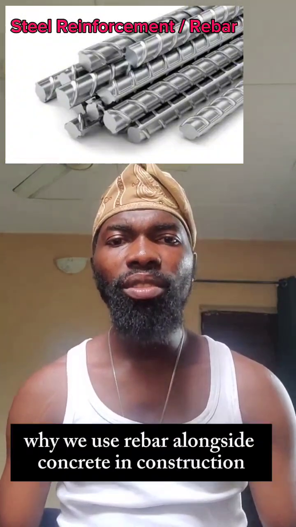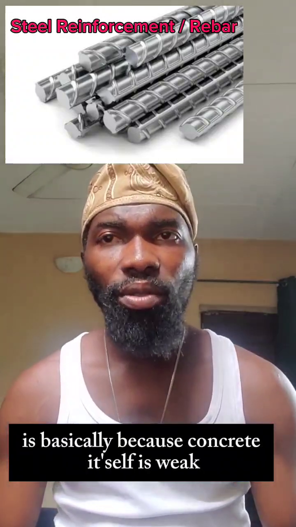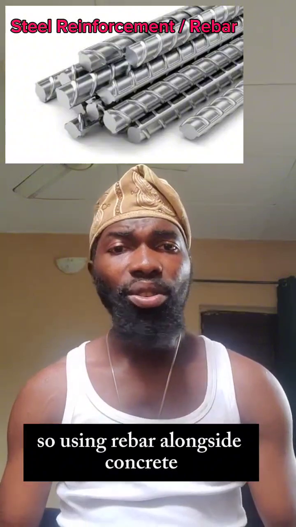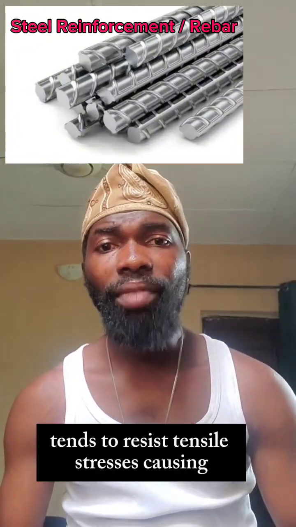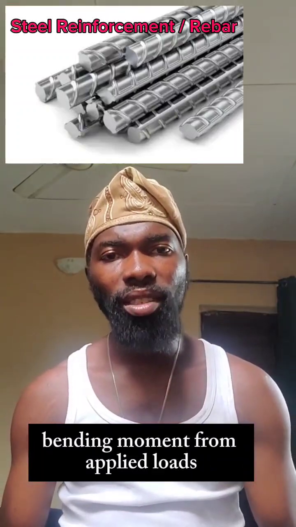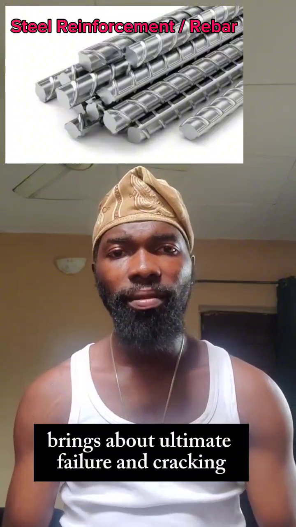The main reason is that concrete itself is weak in tension but strong in compression. So using rebar alongside concrete tends to resist tensile stresses, causing bending moment from applied loads, which of course in future brings about ultimate failure and cracking.